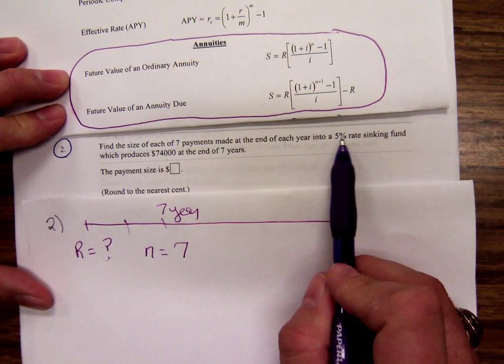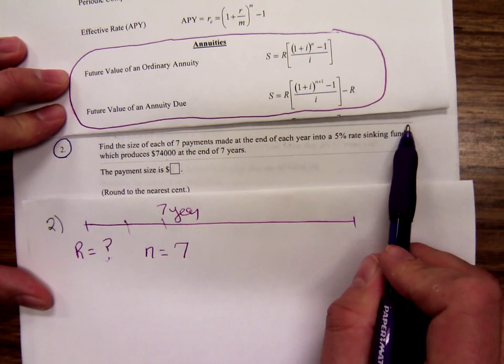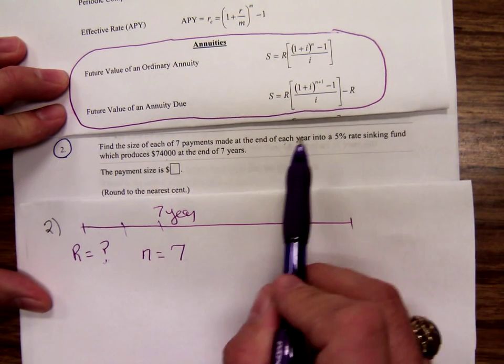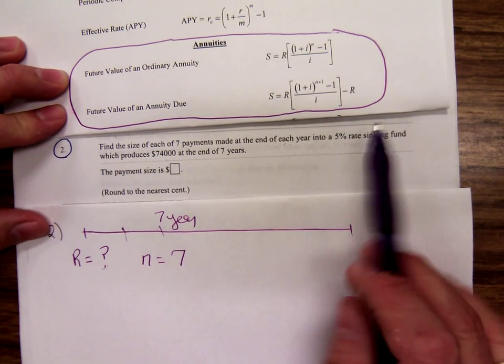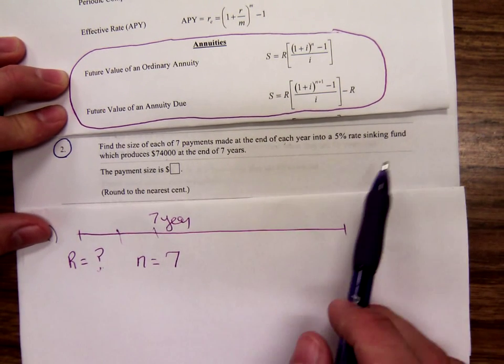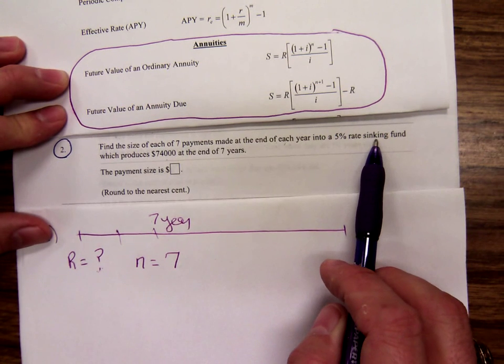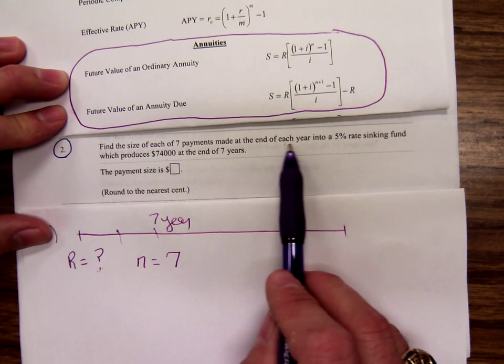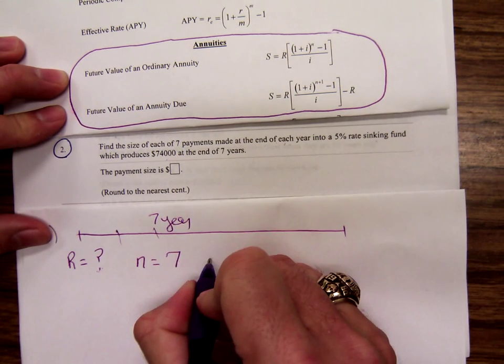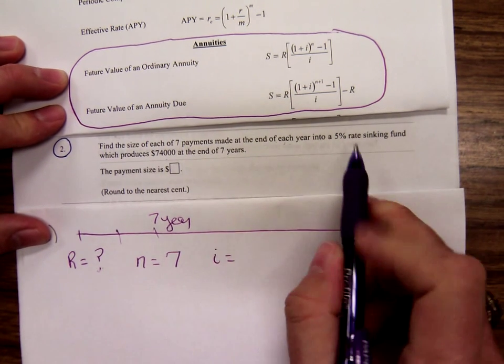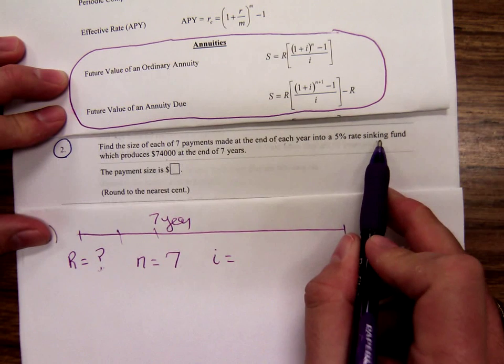Well, if the interest rate is 5%, we're assuming this is compounded how? It doesn't say compounded monthly or compounded semi-annually. The interest rate always corresponds with the payments. The payments are being made annually, so the interest rate, we assume, is compounded annually.